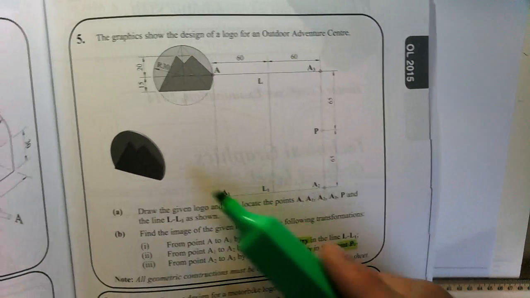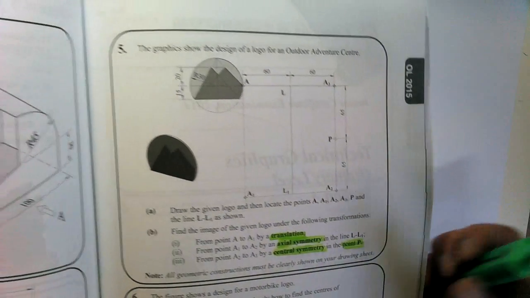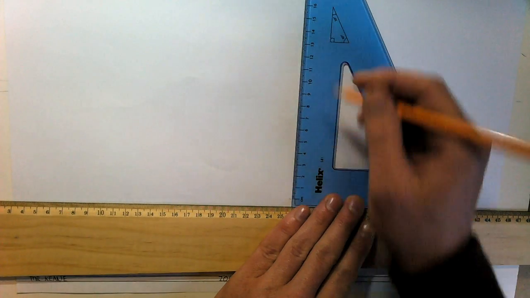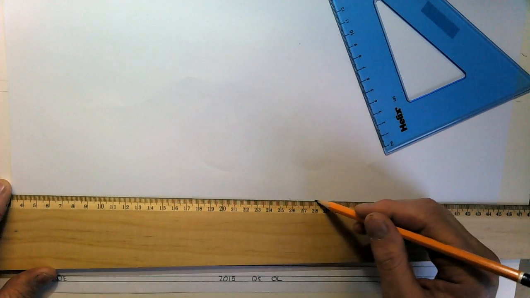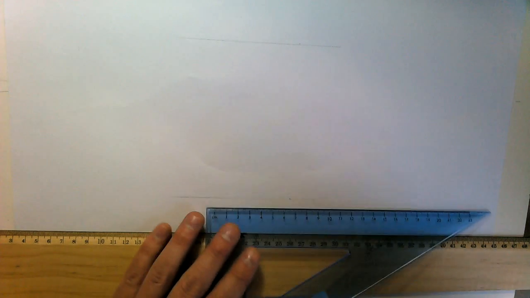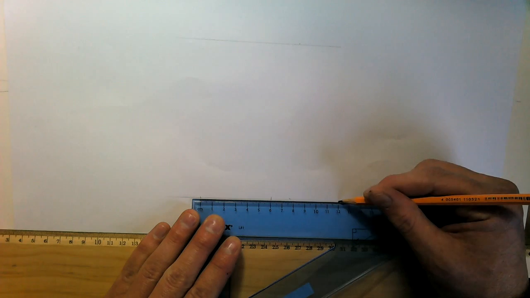Right, so I'm going to draw this rectangle first of all and locate A, A1, A2, A3, P, and L1. It's 130 high. So I'm going to come out 60 and 60.